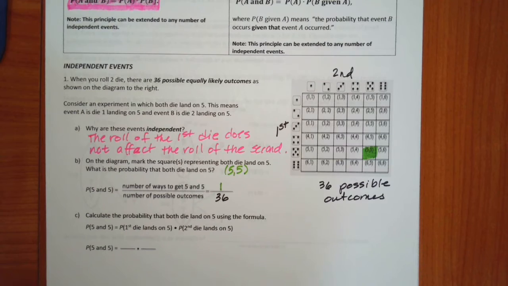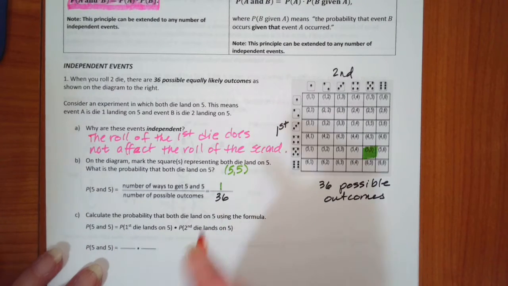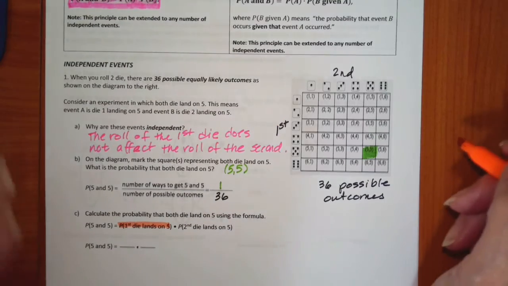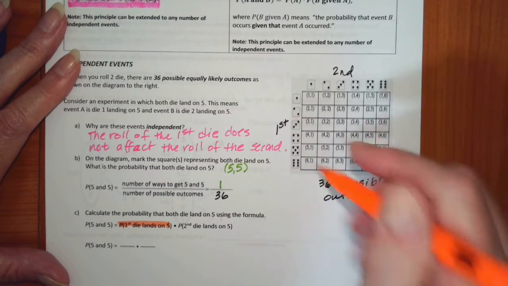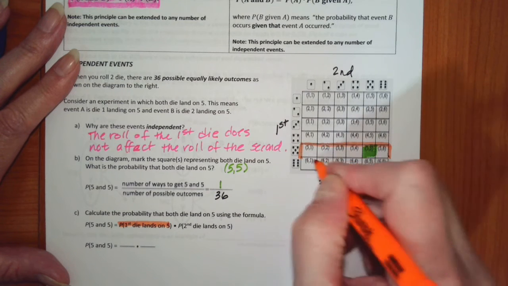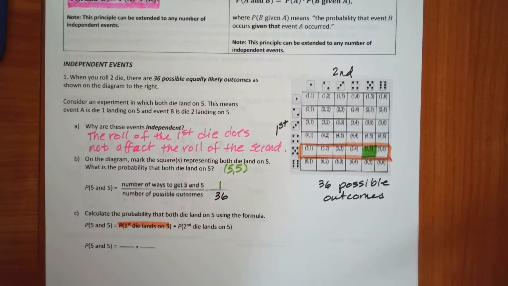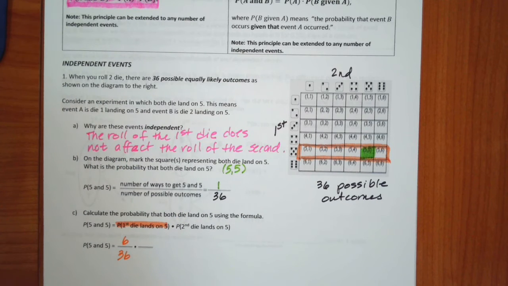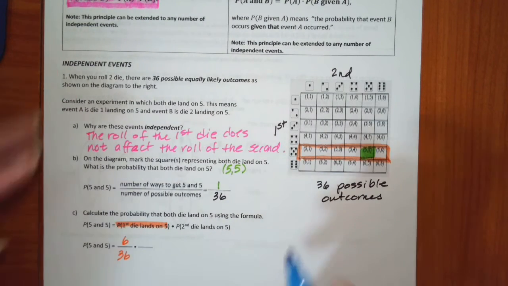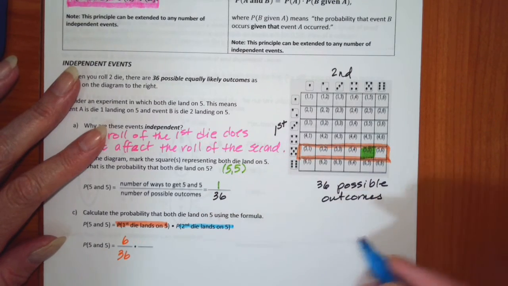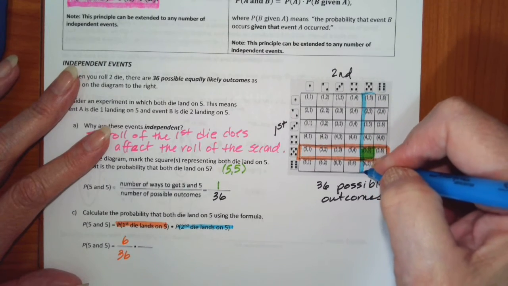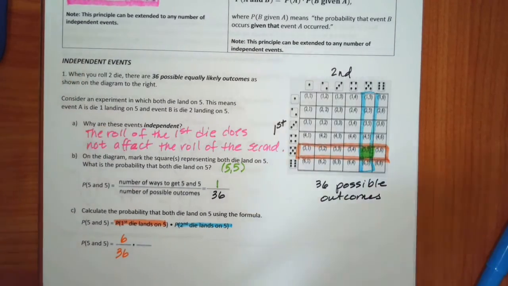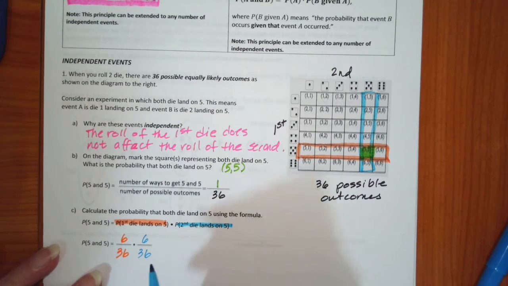So let's verify that using the formula. The probability of a 5 and a 5 can be broken down into the probability that the first die lands on a 5. Where the first die lands on a 5 is this, which gives us 6 of these out of the 36 possible combinations. Now, the probability that the second die lands on a 5, an independent event, is all of these where the second die is a 5. So there are 6 of those out of the 36 possible.